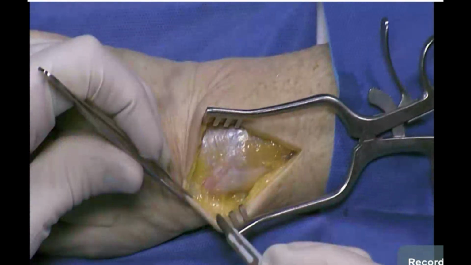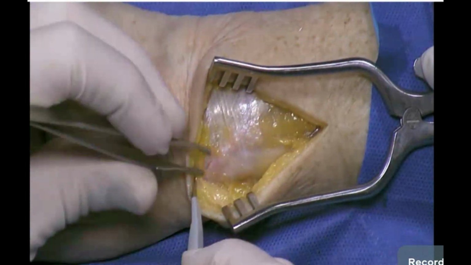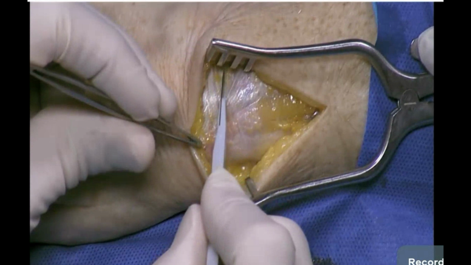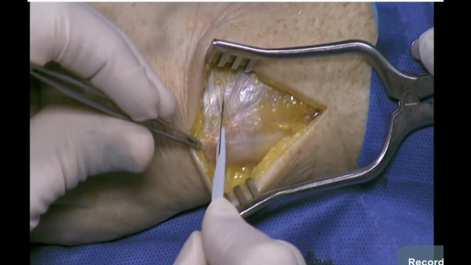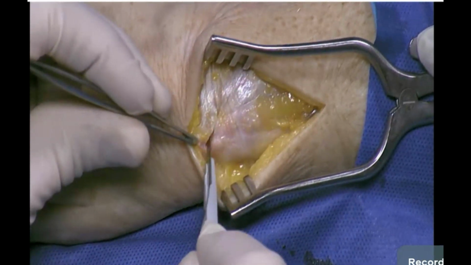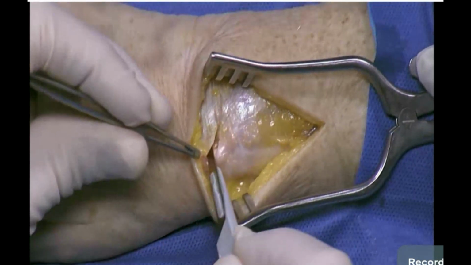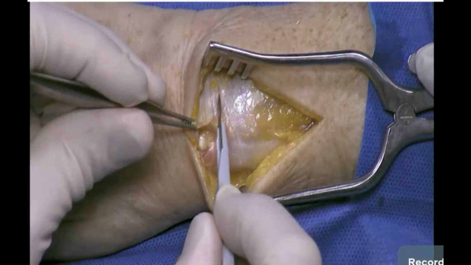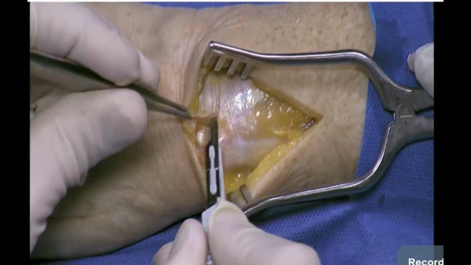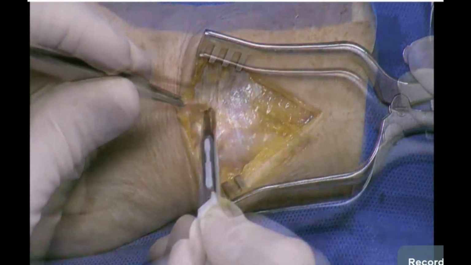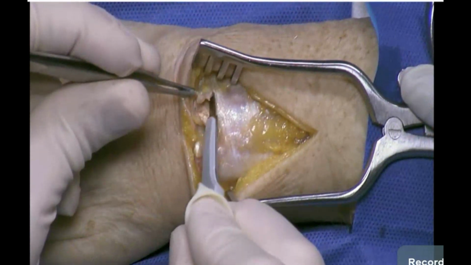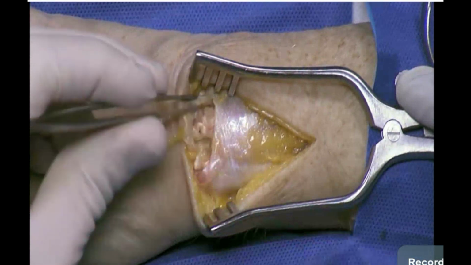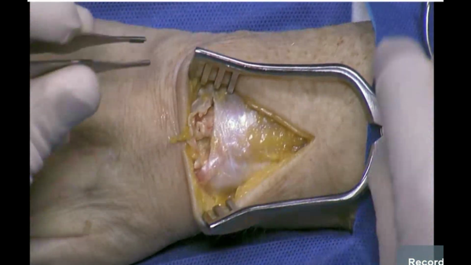And the extensor pollicis longus is a useful landmark as that exits the retinaculum, and then bring an incision straight over the retinaculum out the extensor pollicis longus. And then a portion of this flap can be elevated depending on the fracture. If one needs wide exposure to the joints, this can be elevated off of the fourth dorsal extensor compartment, or sometimes left on for an extra-articular fracture.